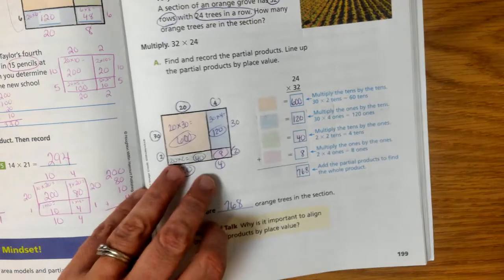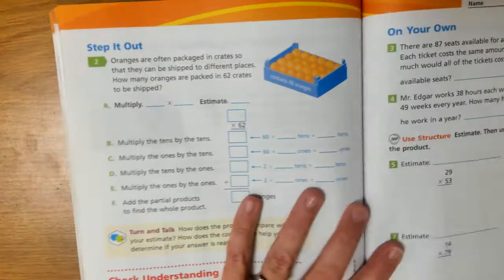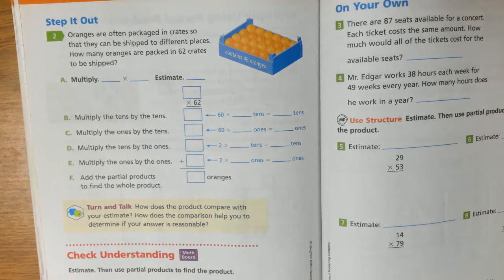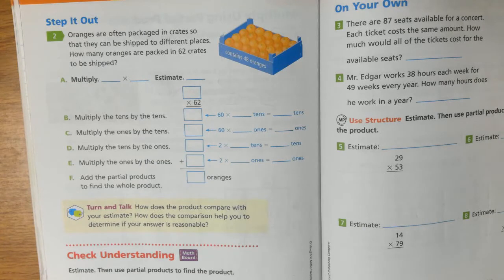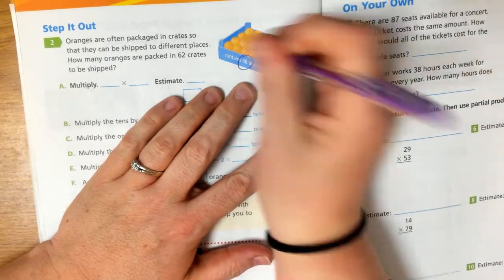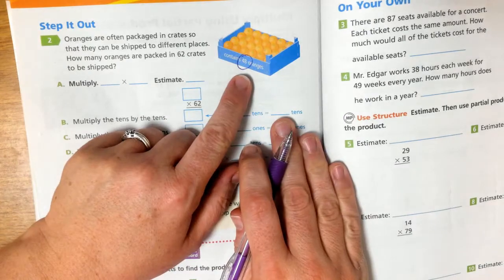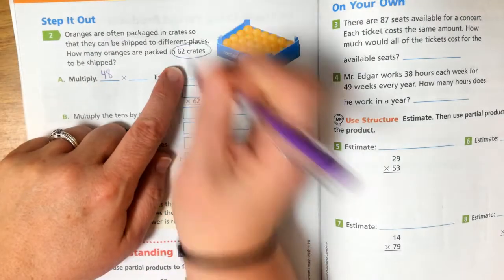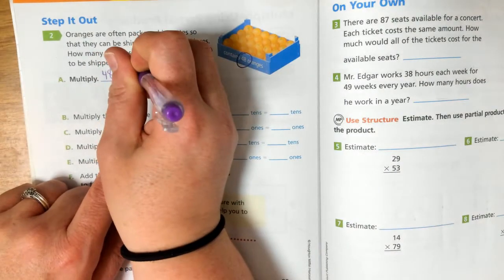So we're going to practice another one. Oranges are often packaged in crates so that they can be shipped to different places. How many oranges are packed in 62 crates to be shipped? Well, we can see that there are how many oranges in each crate? There are 48 oranges in each crate, and there are 62 crates that are being shipped.